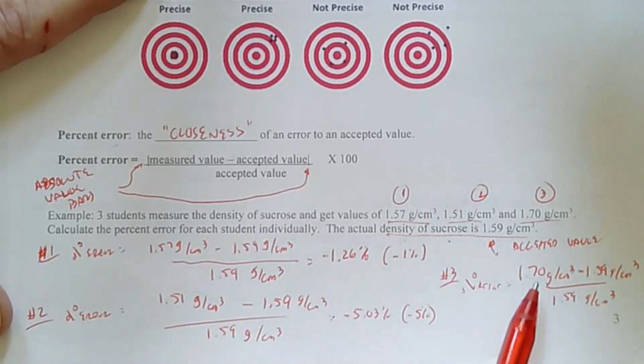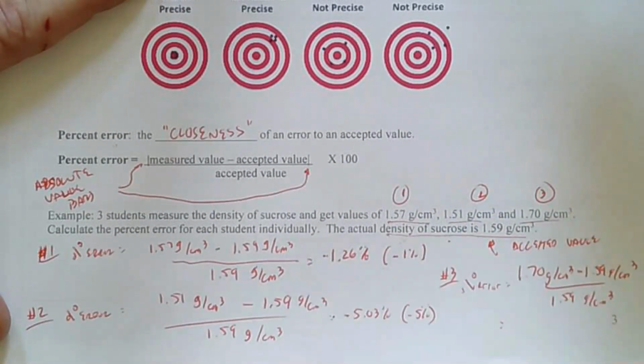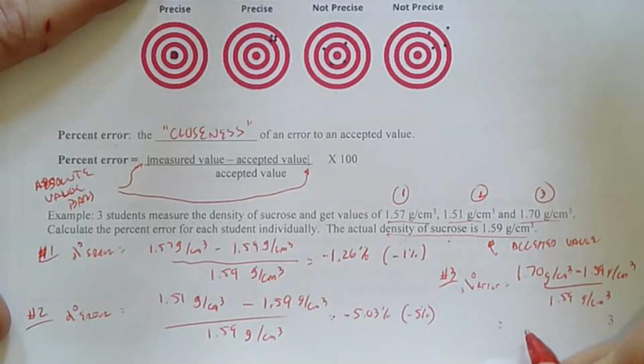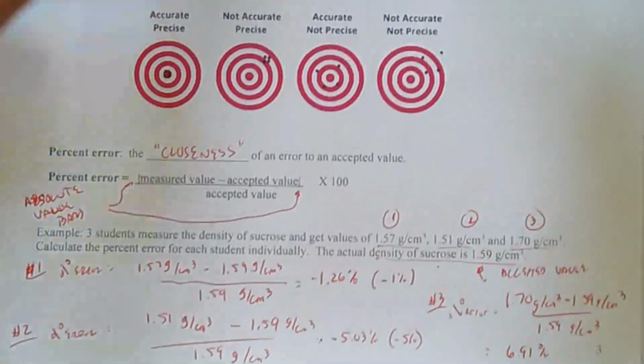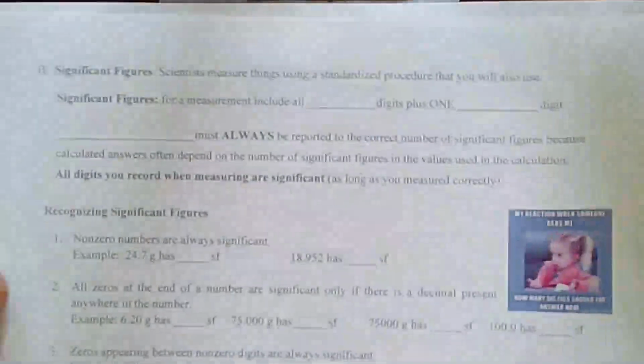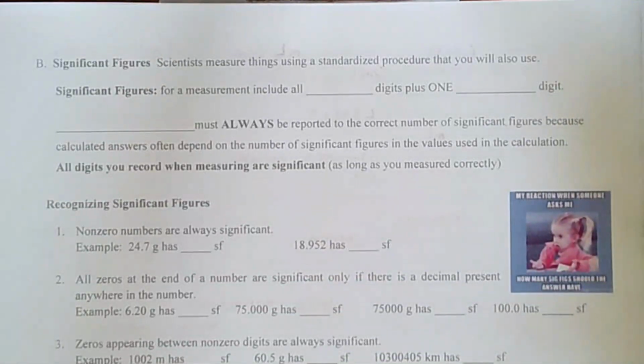This one, obviously the measured value was above the accepted value, so this one's going to be a positive percent error. You would report this as 6.91%, or if you come back and watch this video after going through significant figures and calculations, to the correct number of significant figures it would be 6.9%. Positive. Okay? Now, let us go on to talk about those significant figures.